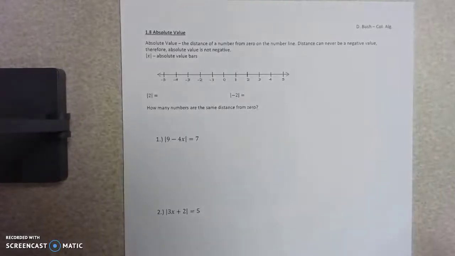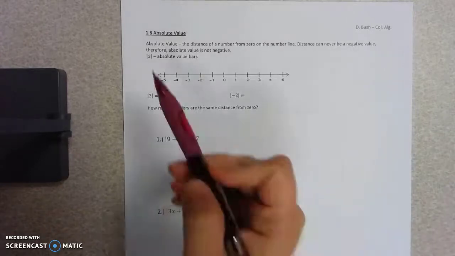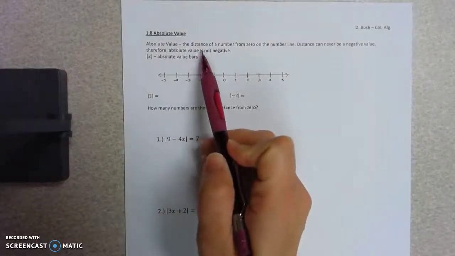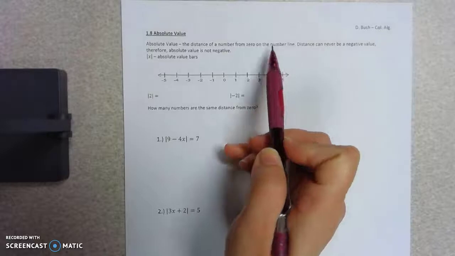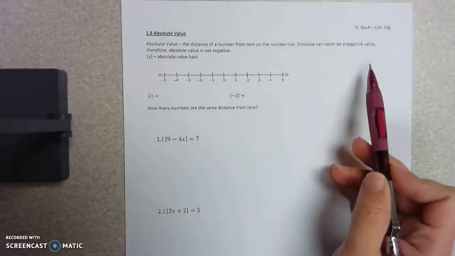This video will cover section 1.8 on absolute value equations. Now, when you're solving absolute value equations, you have to remember what absolute value means. Absolute value is simply the distance of a number from 0 on the number line. And distance can never be negative.